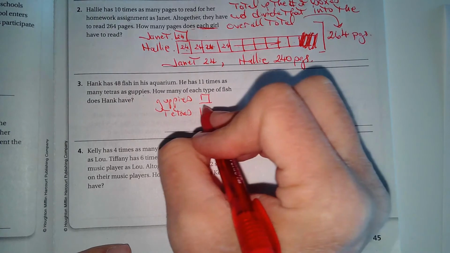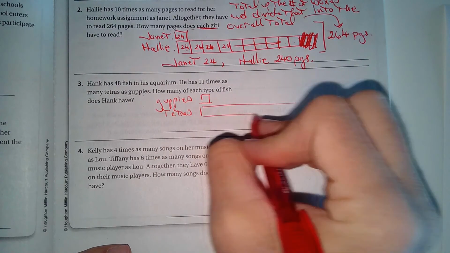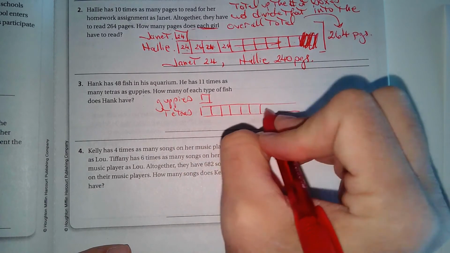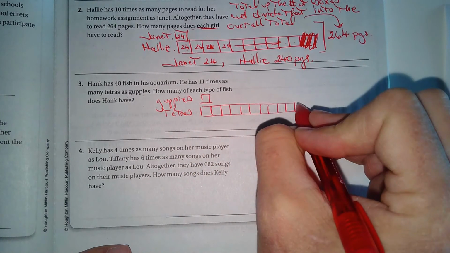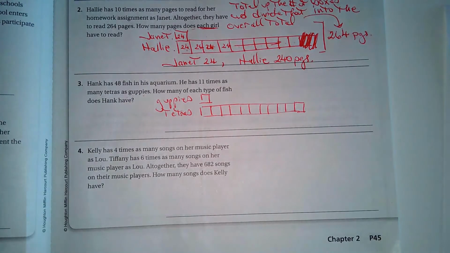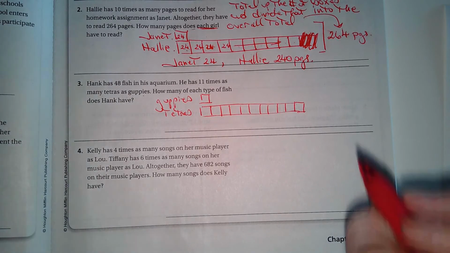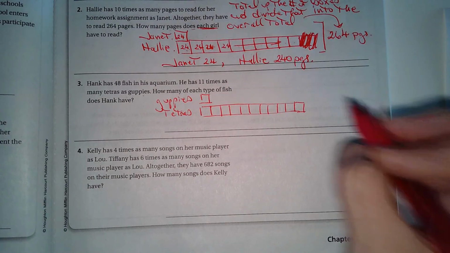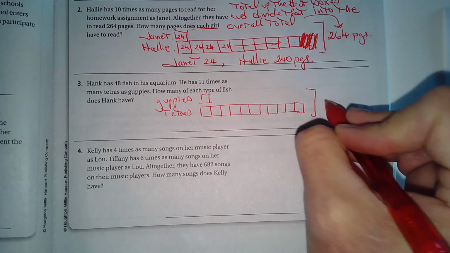Yeah, 11. Because it says he has 11 times as many. 1, 2, 3, 4, 5, 6, 7, 8, 9, 10, 11. Okay, good. Now, what's the total number of guppies and tetras? Yeah, 48. So where would I put that 48? By the side. Yeah, off to the side here, I think. I'll just put 48 fish.